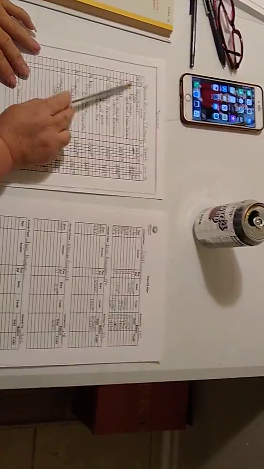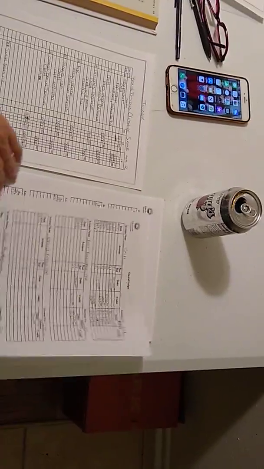All right. So the next transaction is equipment. That's an asset. So we're going to go over here to equipment, not equipment repair. Make sure it's not equipment repair because that's an expense. We want equipment, which is an asset.